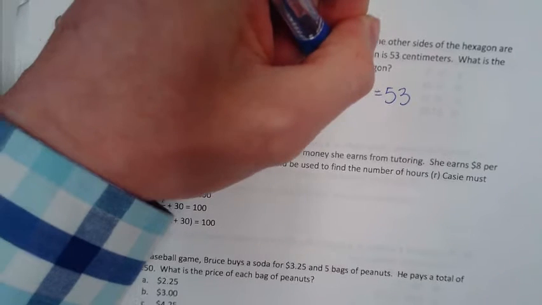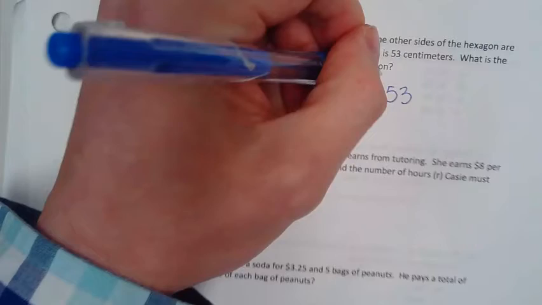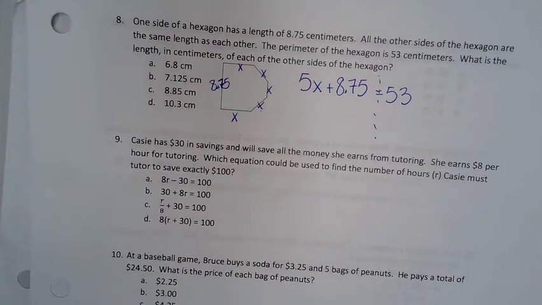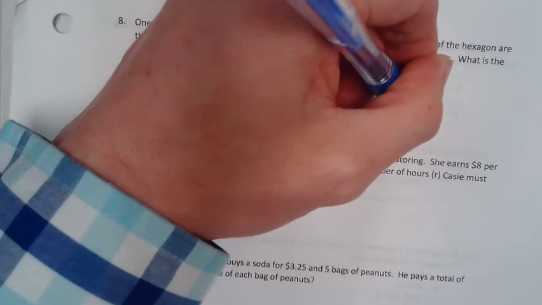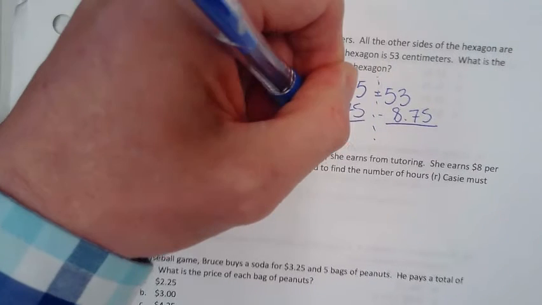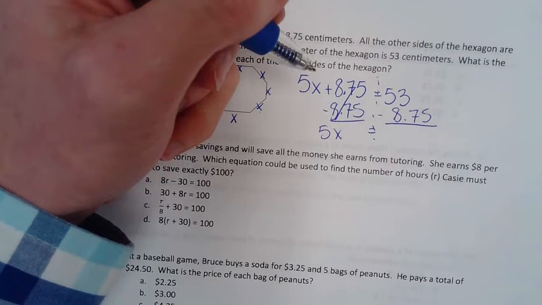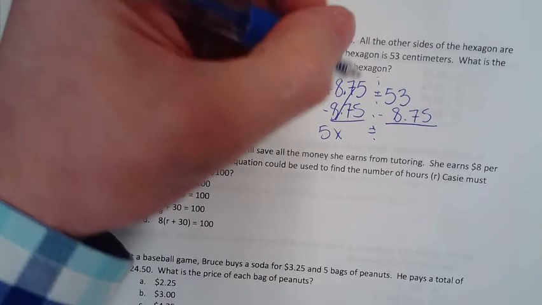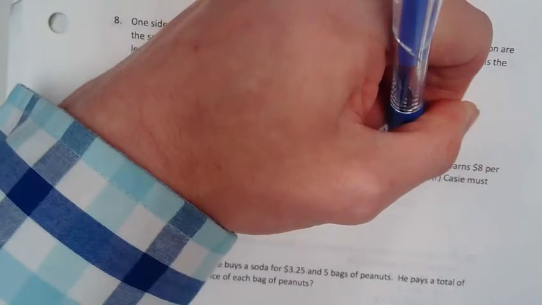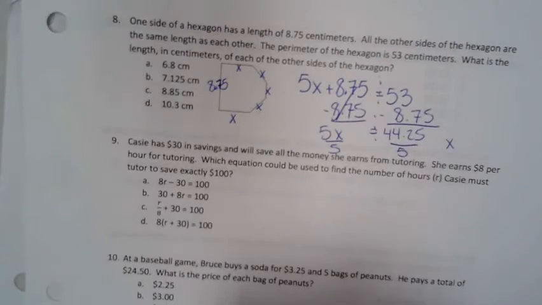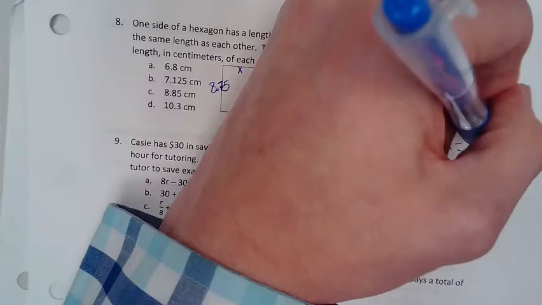And I'll add 8.75. I need to subtract 8.75 from both sides. You cancel and I get 5x equals 53 minus 8.75, which is 44.25. Divide both sides by 5. x equals 8.85.